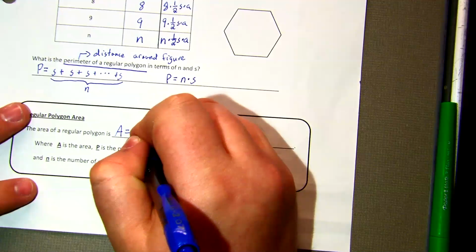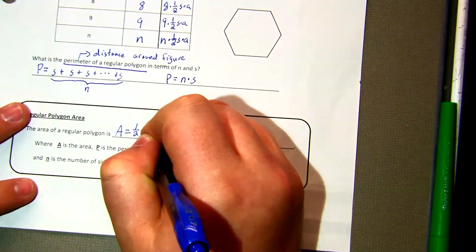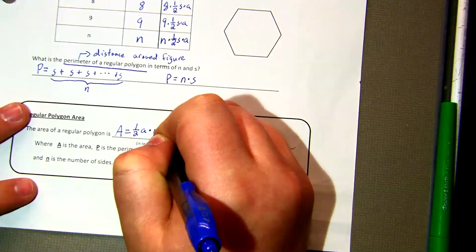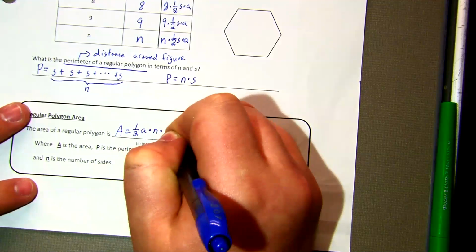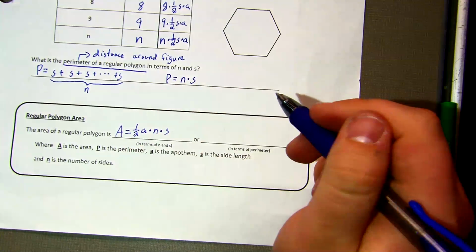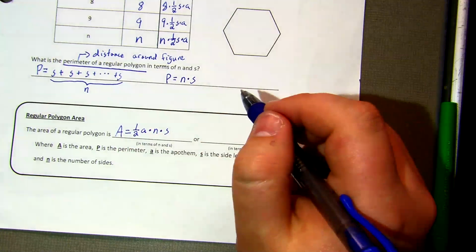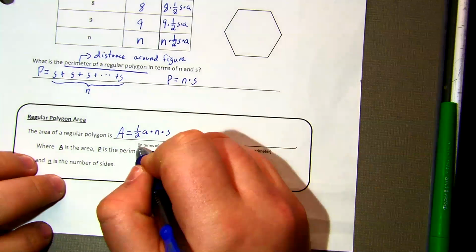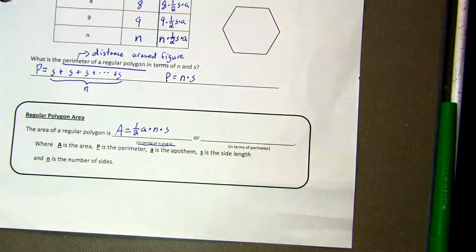So A equals 1/2 A times N times S. And this is in terms of N and S.